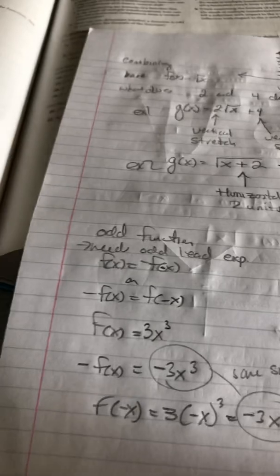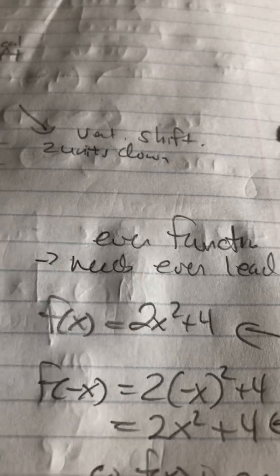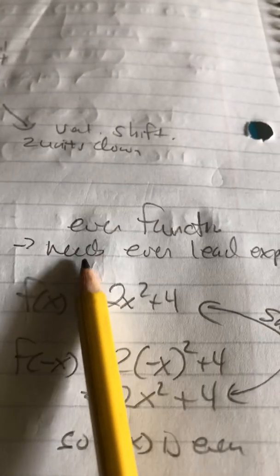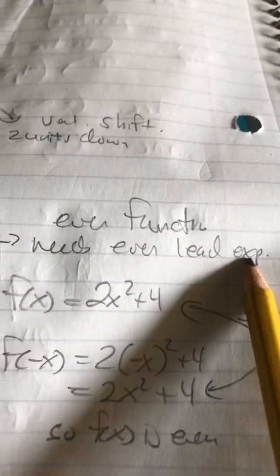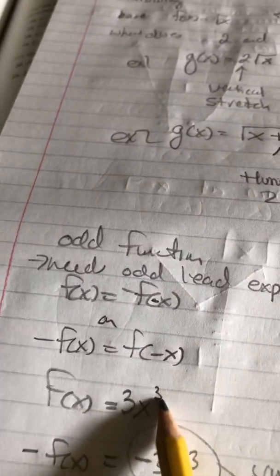Okay? Your book likes to, and in fact this is very common, talk about even and odd functions. Now we did a little bit with evens, and we didn't do anything with odds, forgive me, but one of the keys to having an even function is that it needs its lead exponent to be even. So it's got to be a 2 or a 4 or 6. And for an odd function, its lead exponent needs to be odd, you know, to the 3rd power, the 5th power, etc.